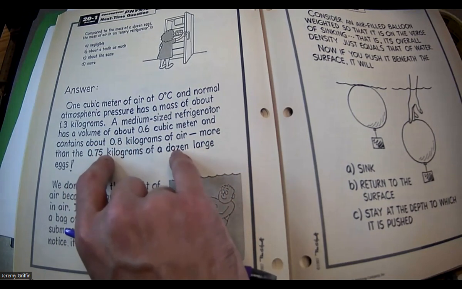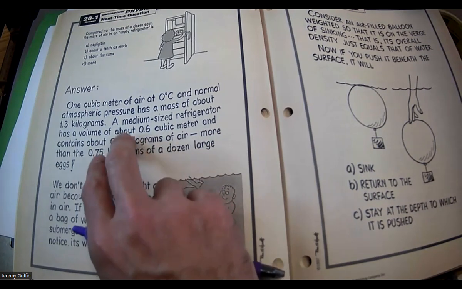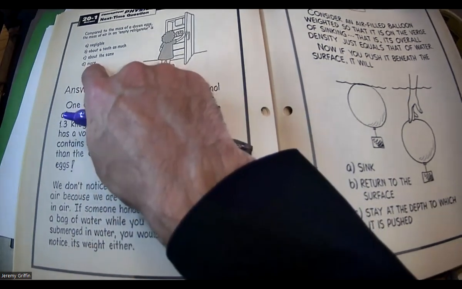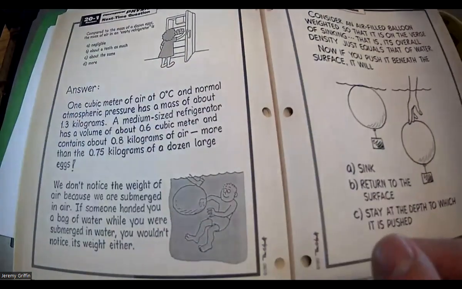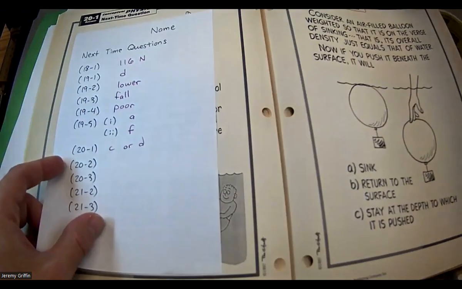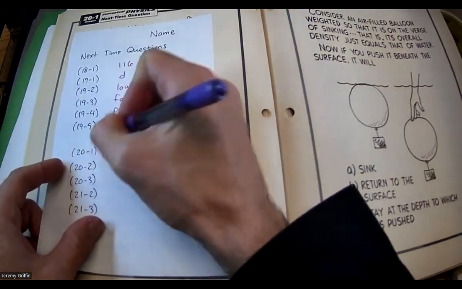But a dozen eggs, 0.75 kilograms, those are about the same. With these numbers exactly, if you like, you could have also said D. So C or D would both be good options. So you said C or D, either of those would be good options. Okay.